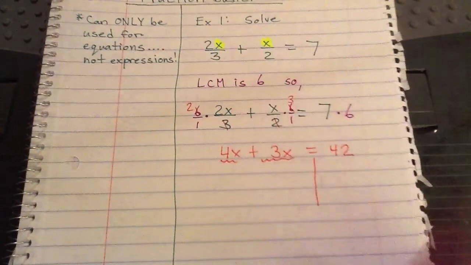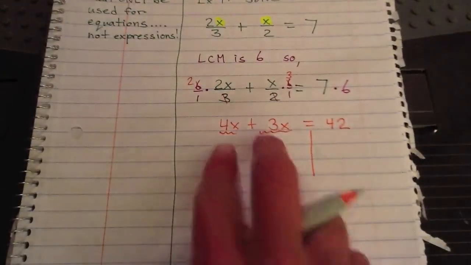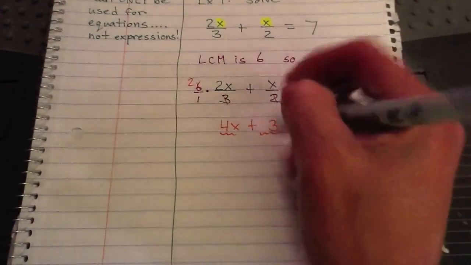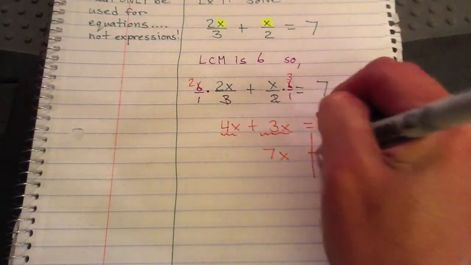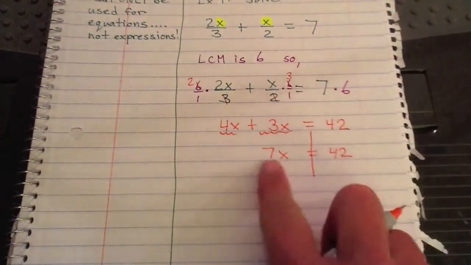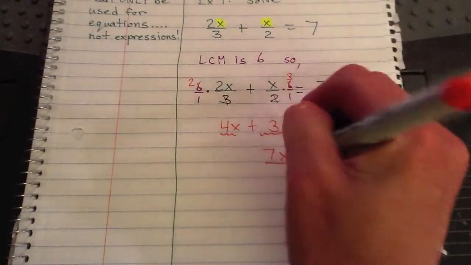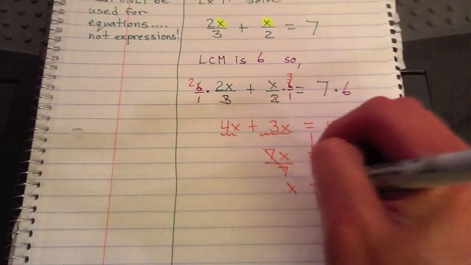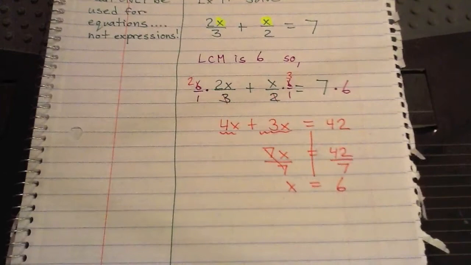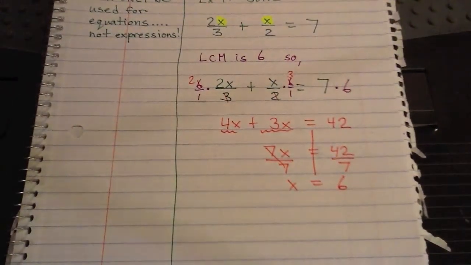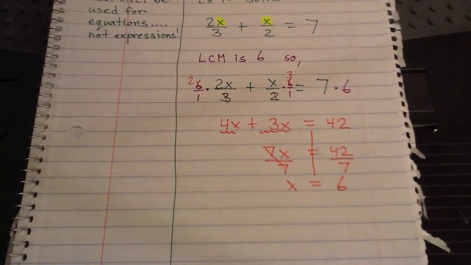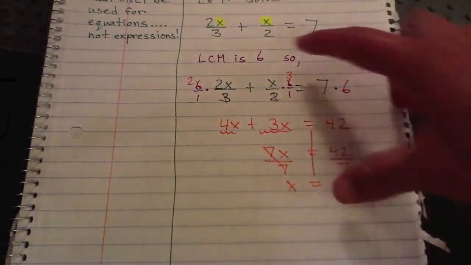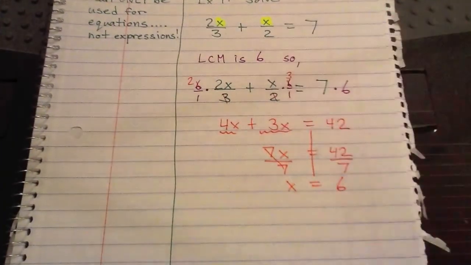You have like terms, so you're going to go ahead and just add them because it's addition. So you end up with 7x equals 42. Now you have multiplication, so you're going to divide. x equals 6. It's not always going to end up being your LCM. That just happened in this example. So don't expect these answers to be the same every time.